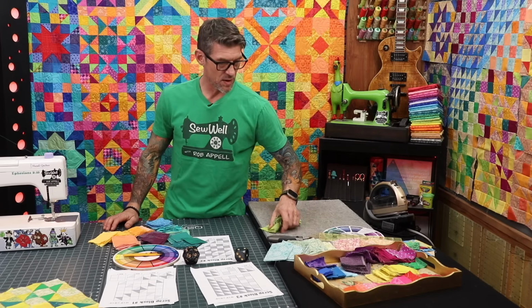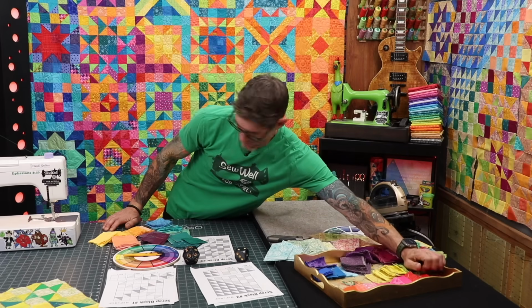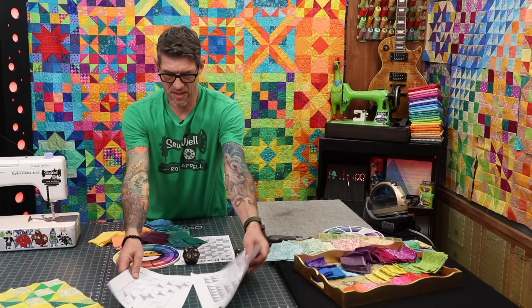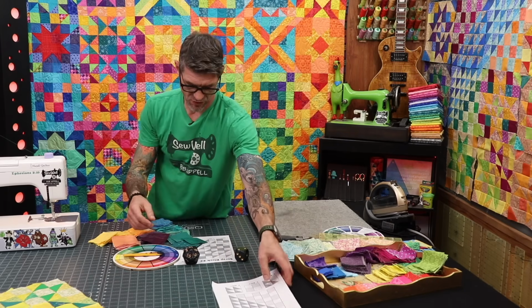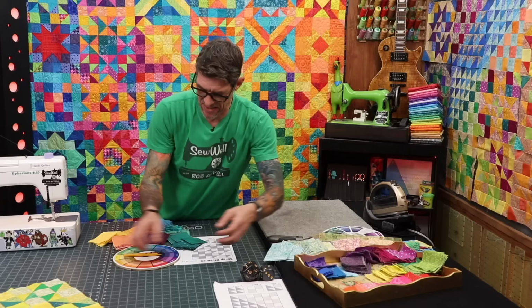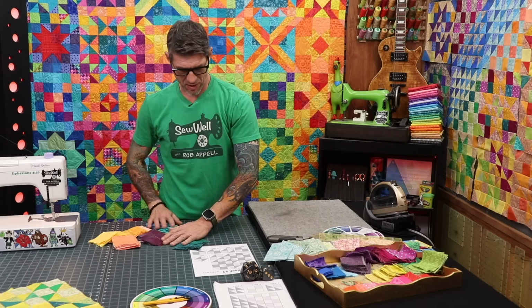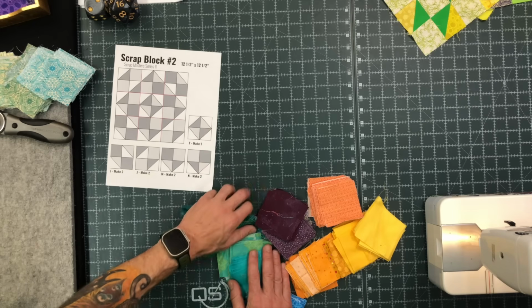Wow, lots of work, but lots of fun as well. So I think we've got our palette choice there. So let's go ahead and get ready to break down our half square triangles first. For me, that's always the easiest way to determine what's going to be needed in here. And remember, it's a contrast game.